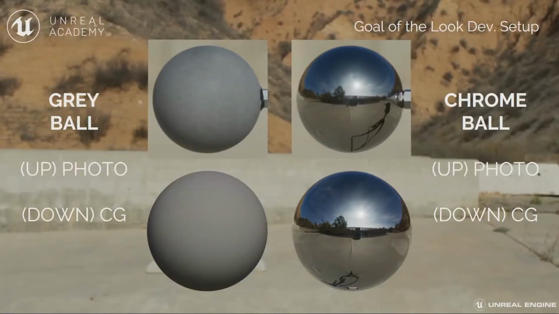So this screen will be the final result of what we will see after the demo. As you can see on the top, that's a reference image taken by a camera, which is a photo. The two spheres at the bottom are the CG version, a computer graphics version in UE4. So we're trying to bring the reference image in, and then make the same look in UE4, to replicate the same lighting scenario in UE4.